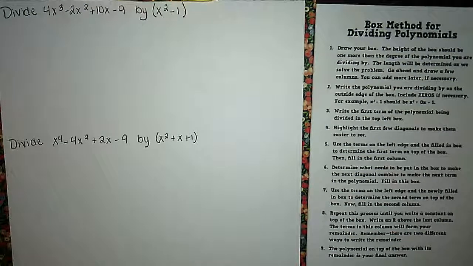Okay, so we talked about long division, we've talked about synthetic division. I'm going to show you one other way, and this is by using the box method for dividing polynomials. This is similar to long division. You can use it for dividing by any polynomial. Synthetic division is the only one where it has to be a linear polynomial in order to divide by. So we're going to go ahead and get started.